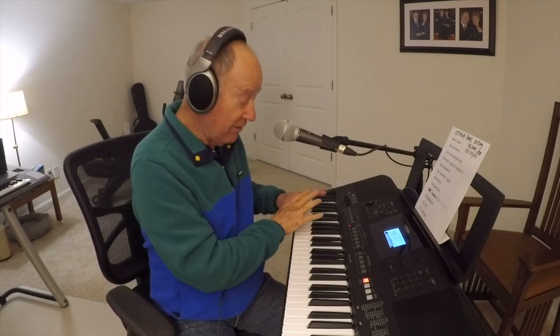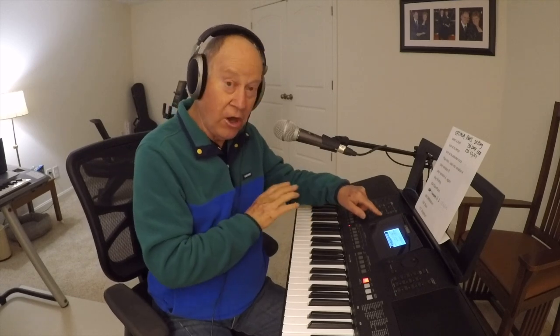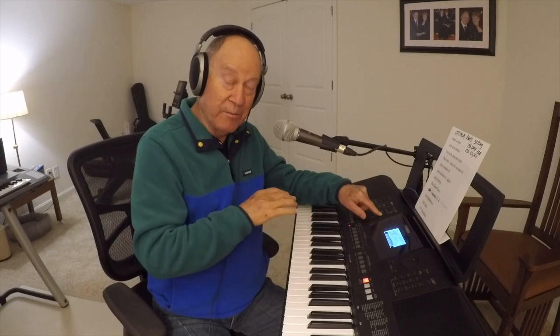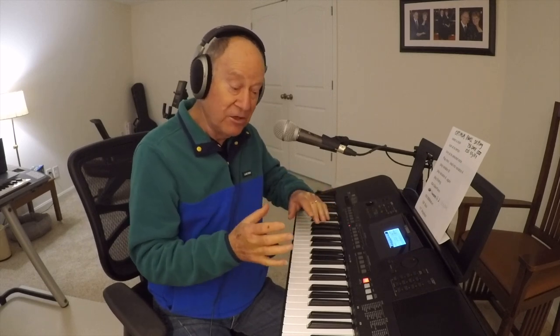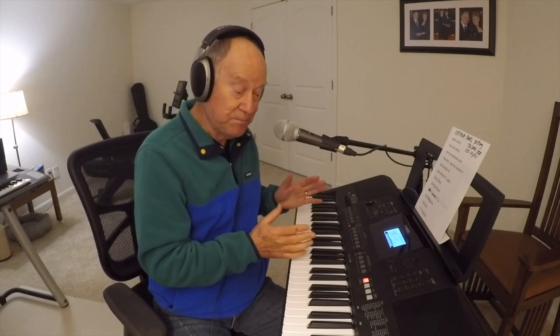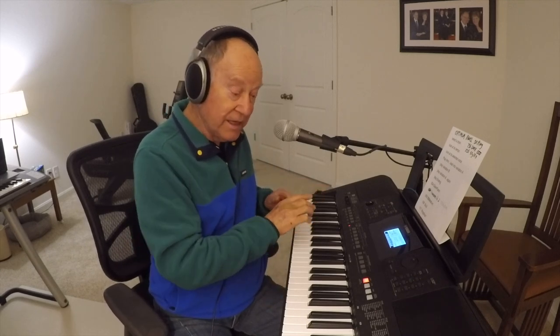From now on, every time I choose a style, it is going to automatically set the tempo for that style. The people at Yamaha decided what tempo is best for every one of the 235 styles. The other thing that it does is when I choose a style, it is going to automatically select the voice in my right hand.